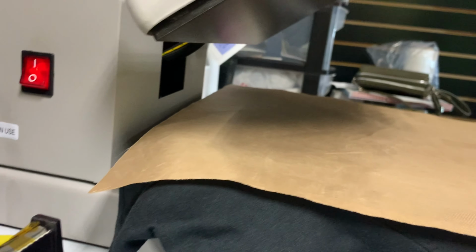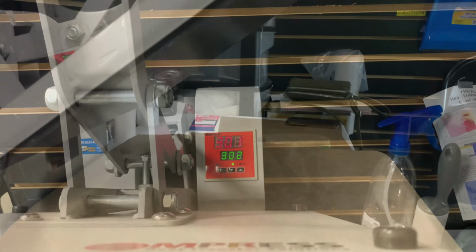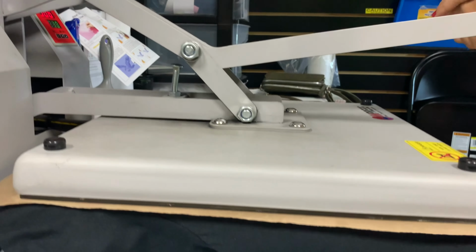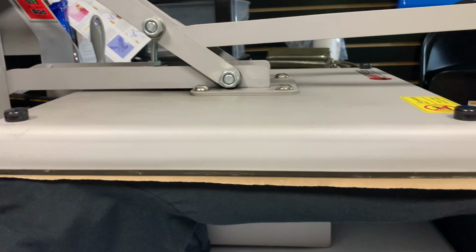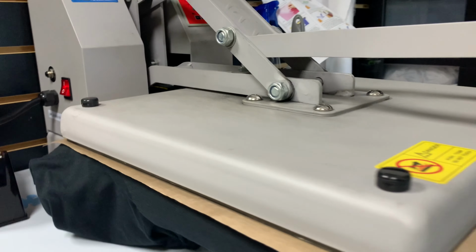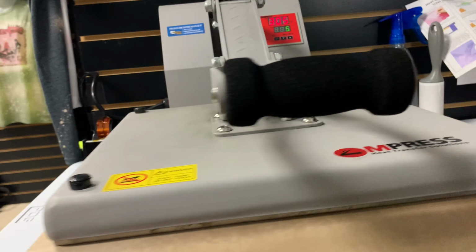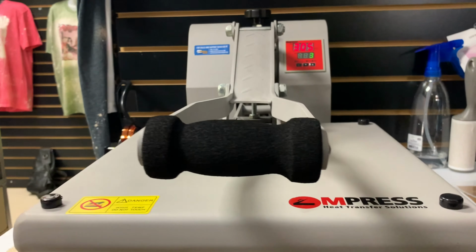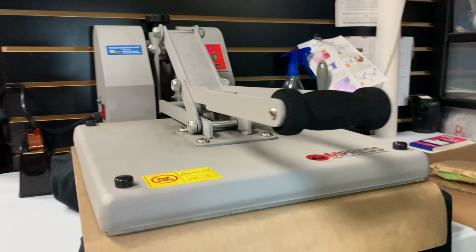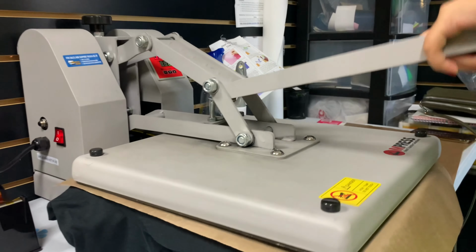Now, from this point forward, we just simply are going to place a piece of Teflon material over and begin to press for the desired time with the desired temperature. We are going to proceed now to press this specific design for 10 seconds at 302 degrees. It's important to follow the manufacturer's materials, details, and guides that you are using, so that way everything goes smoothly.